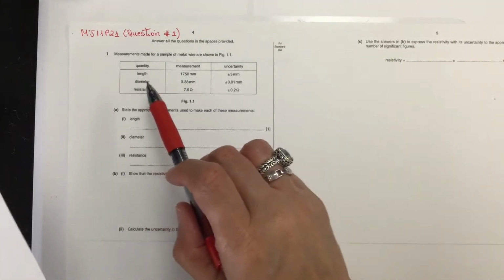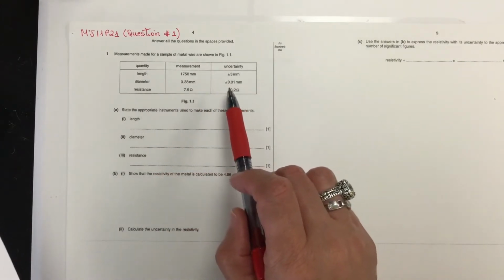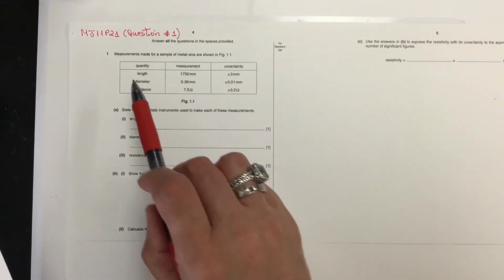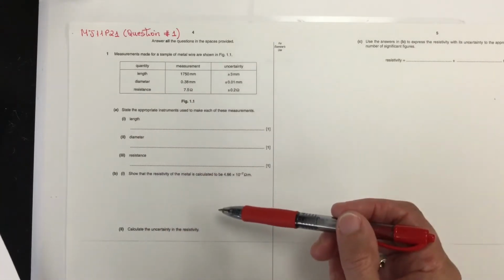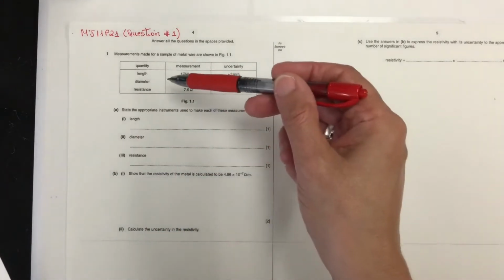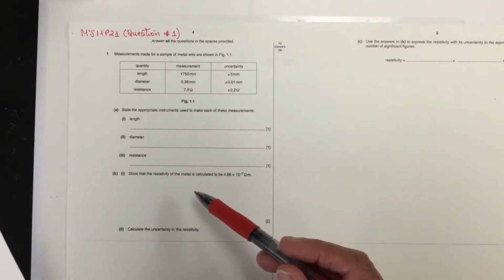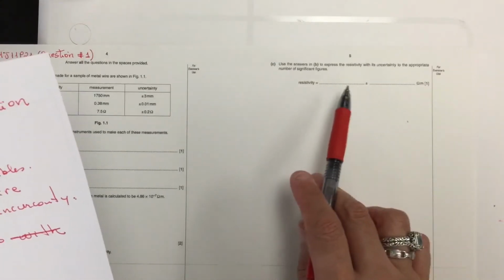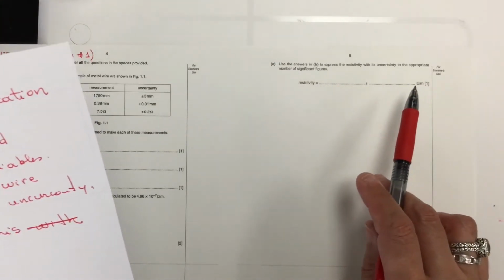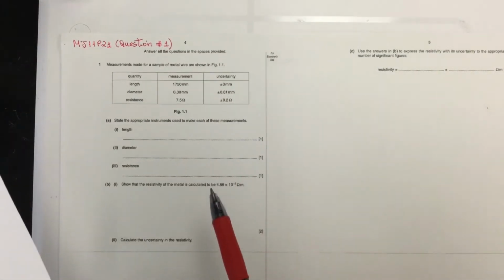This problem is an application of measurement and uncertainty. A list of variables is provided, and it is asking to use these variables to calculate the resistivity of a wire with its value and uncertainty. So let me show you how to do this.